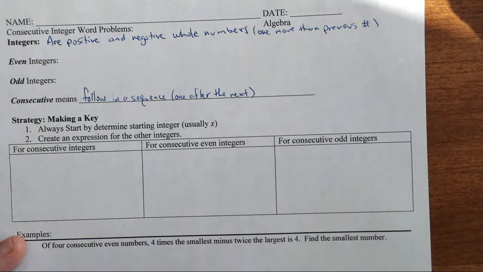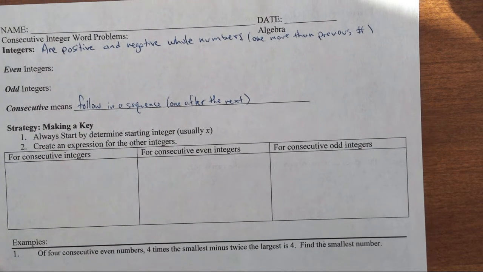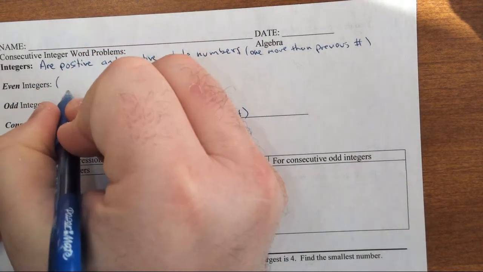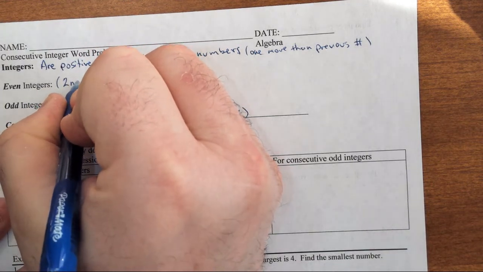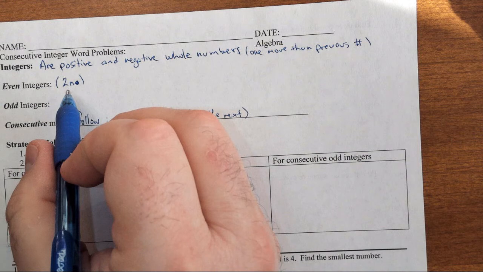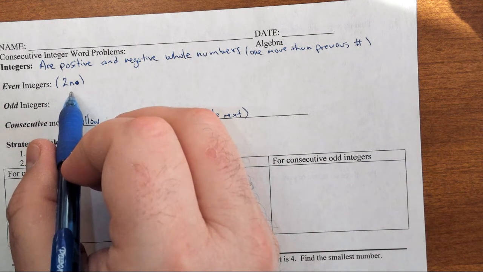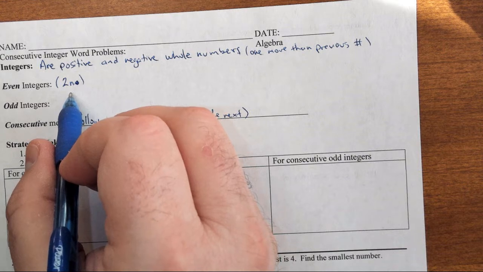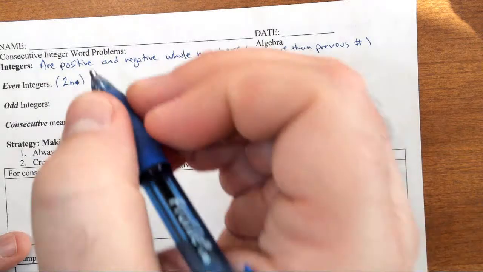All right. So remember the even integers now have to start with, and they follow the formula 2n, where n is any integer. So if you think 1, 2, 3, 4, if you double that number, even 0, 2 times 0 is 0, 2 times 1 is 2, 2 times 2 is 4. That's how we're getting that number.